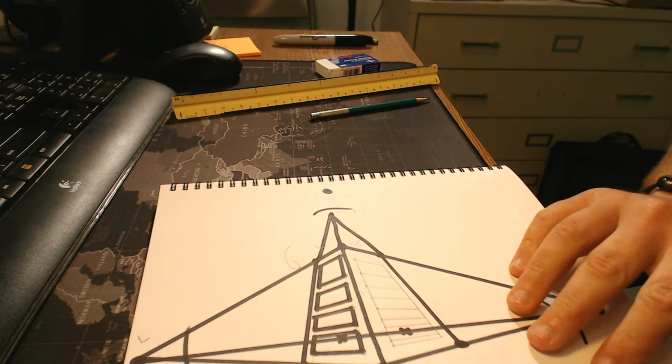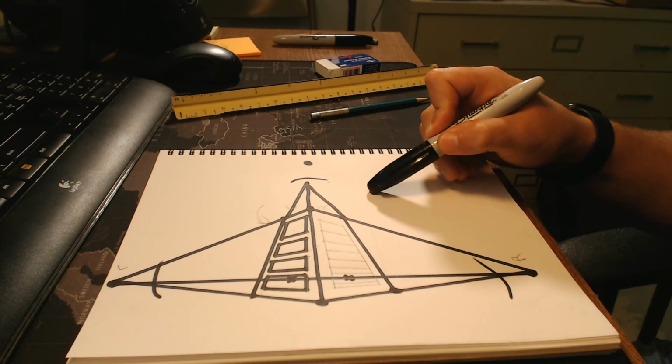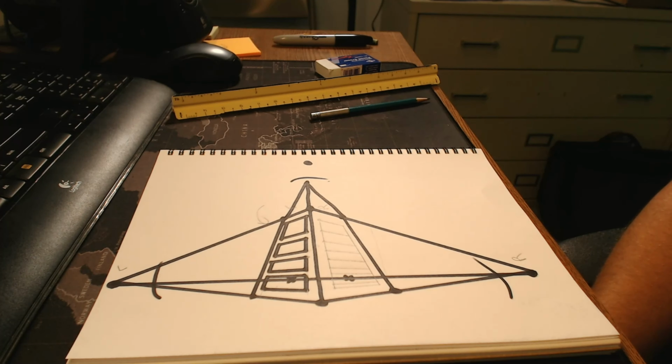That's what I want to show on 3-point perspective. You could continue drawing buildings out here, or you could draw a building up here. Totally up to you.